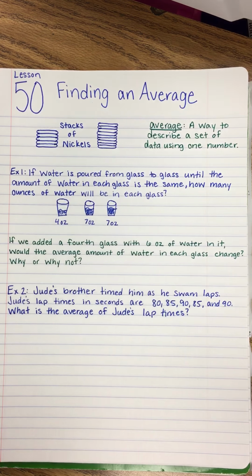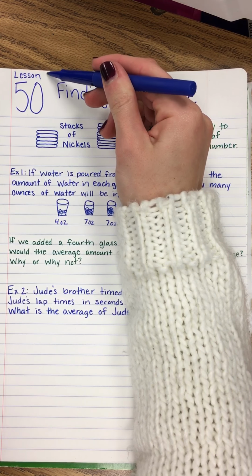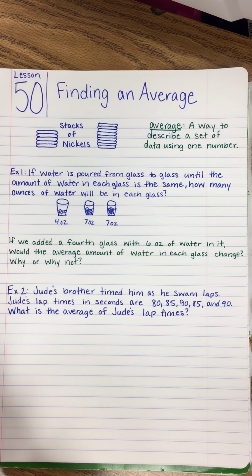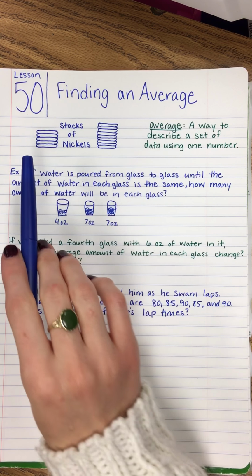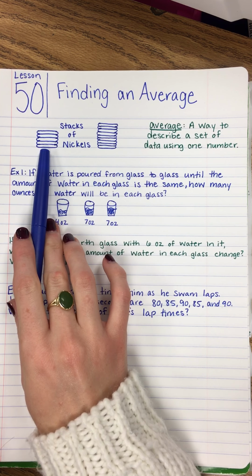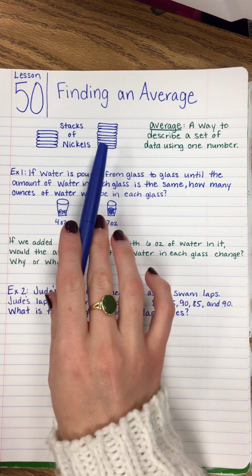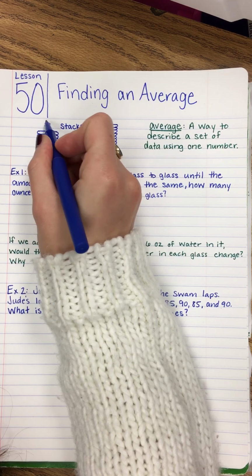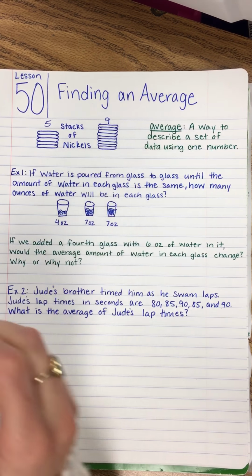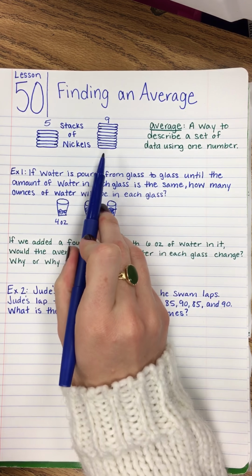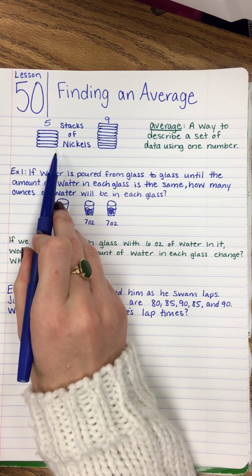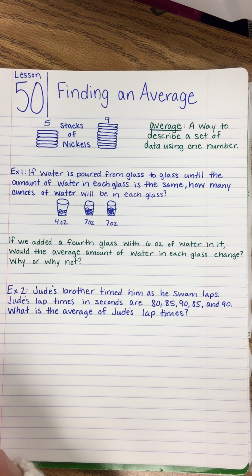Lesson 50. Finding an average. So here I have two stacks of nickels. In one stack, there are 5 nickels, and in the other stack, there are 9 nickels. If some of the nickels were moved from the taller stack to the shorter stack so that the stacks are even, how many nickels would be in each stack?